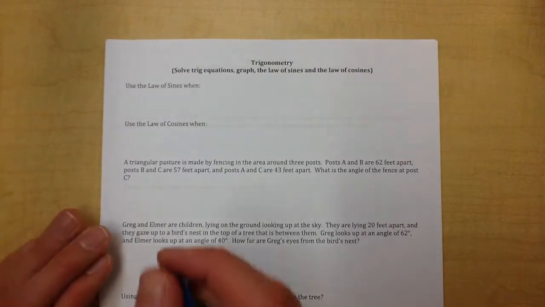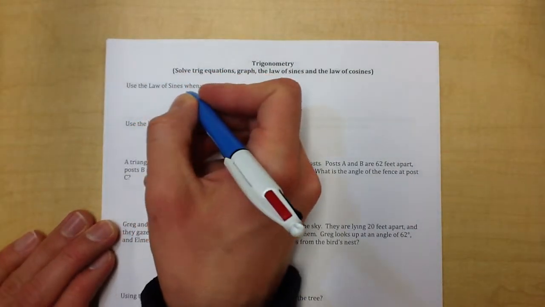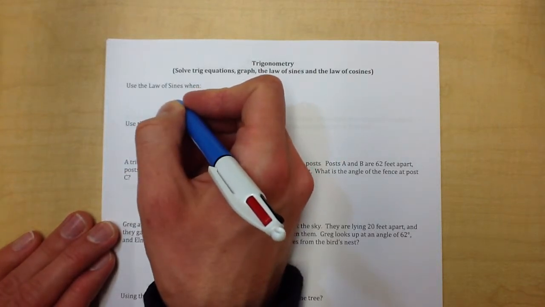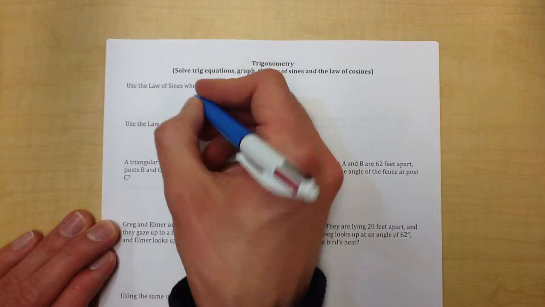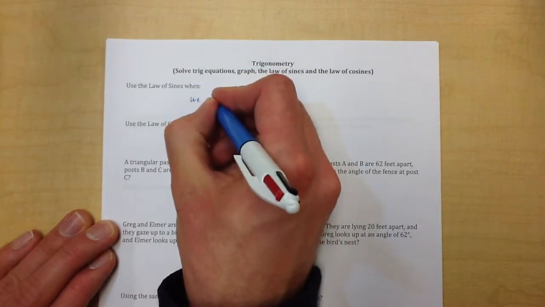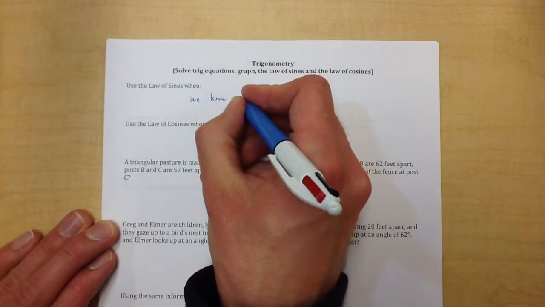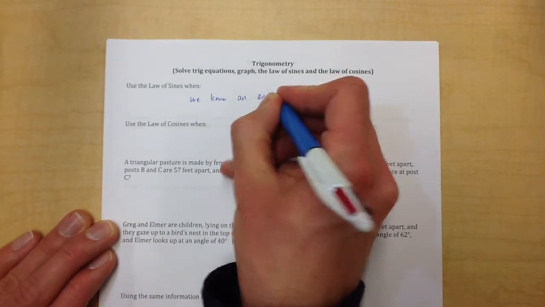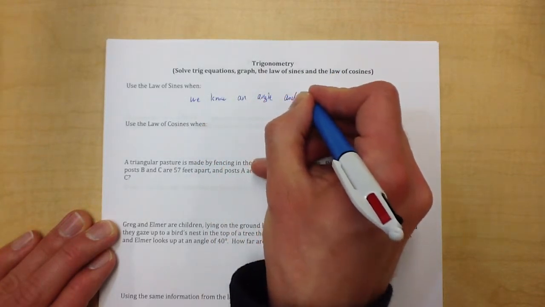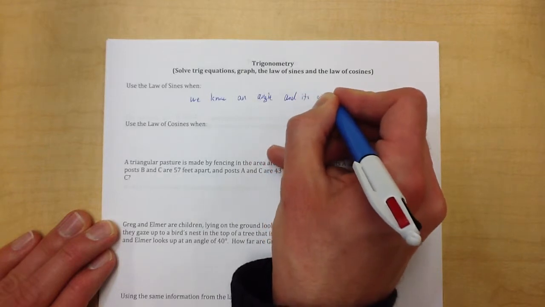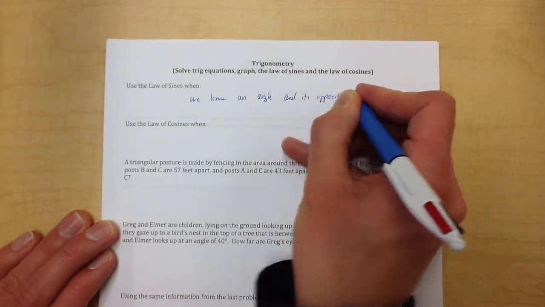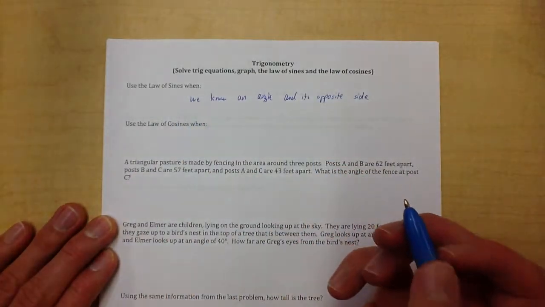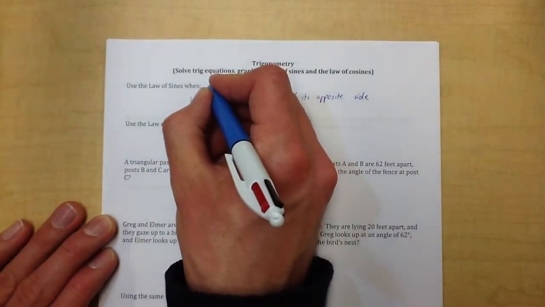Let's use the law of sines when we're solving to find missing parts in a non-right triangle and we know an angle and its opposite side. Use the law of sines when, I'm going to write that first part I said.